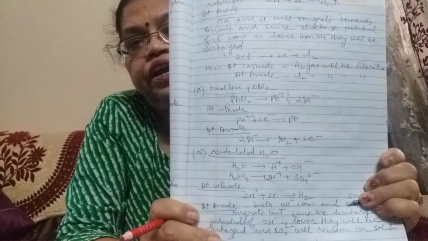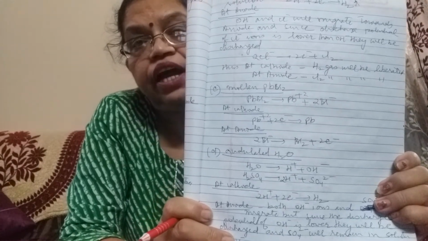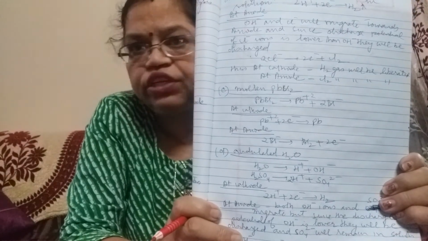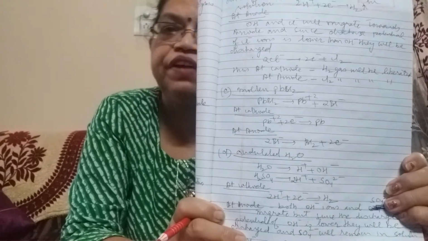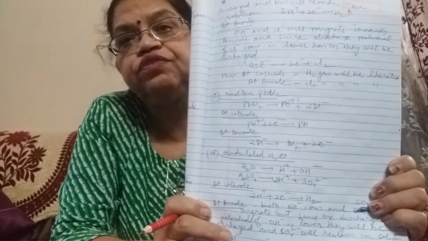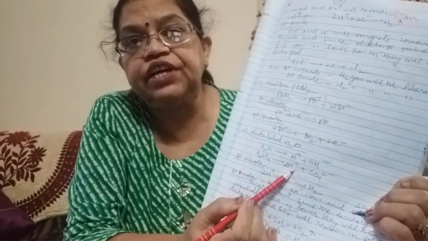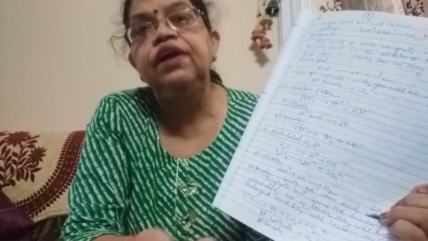Okay? Let's come to the second case, molten lead bromide. Lead bromide will break down into lead ions and bromide ions. Because it is molten, there is no water, so there will be no competitive electrolysis here. Lead ions and bromide ions will move towards the cathode and anode respectively. Lead ions will get discharged at the cathode and bromide ions will get discharged at the anode. So lead will be deposited at the cathode and bromine gas will be produced at the anode.